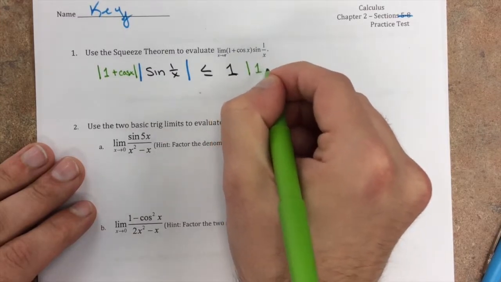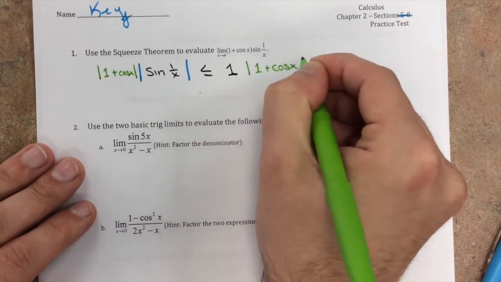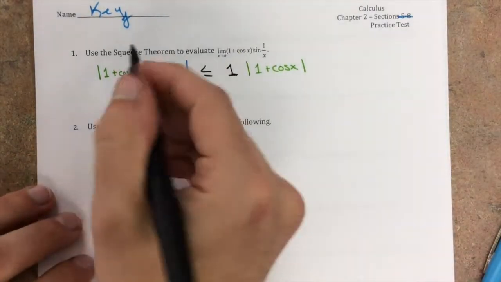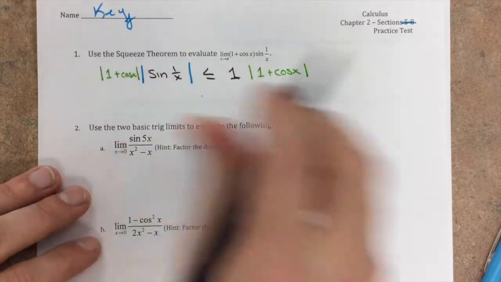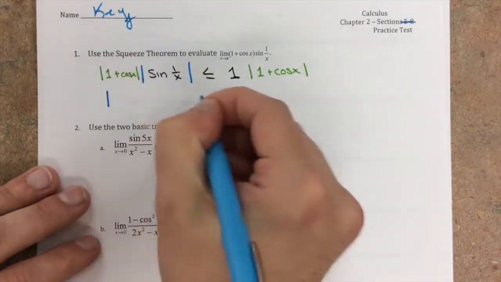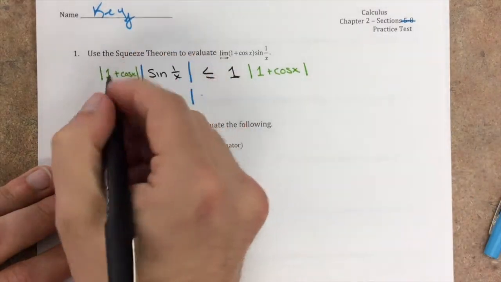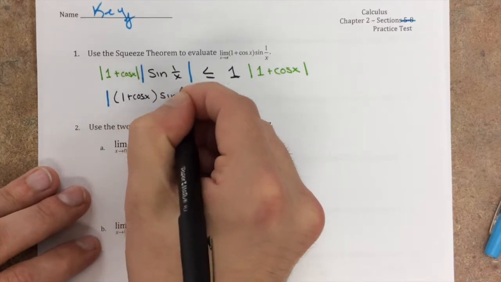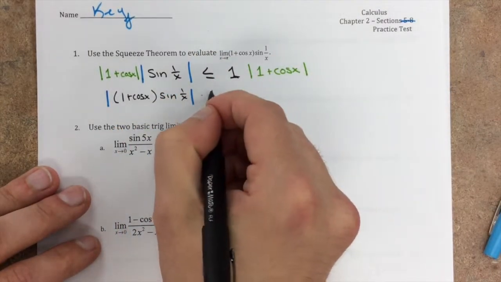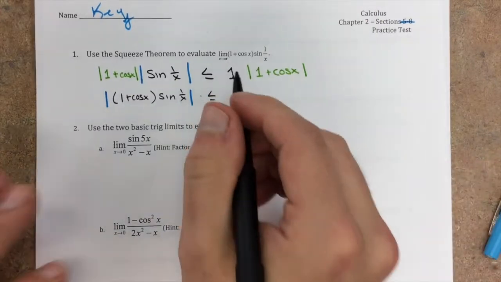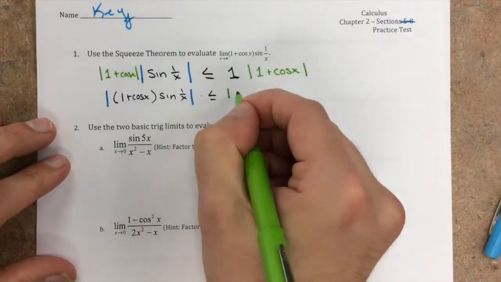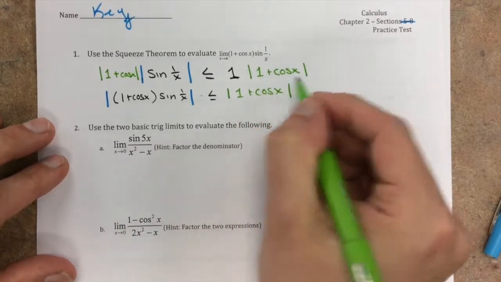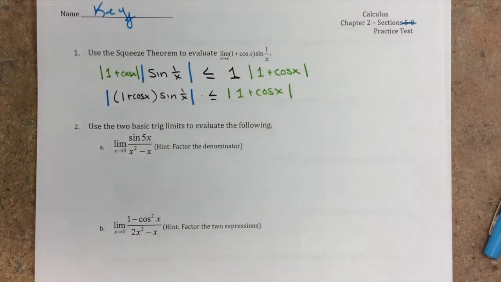So when we multiply these two, we get the absolute value of 1 plus cosine x times sine of 1 over x, that's our original function, is less than or equal to the absolute value of 1 plus cosine x.